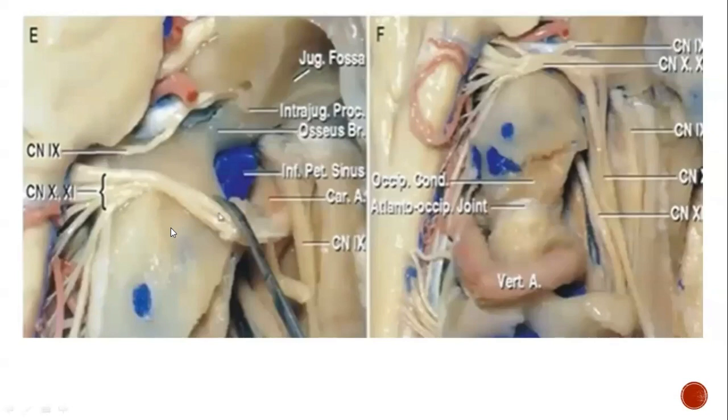Here we have retracted these nerves, and we are basically showing the interjugular process, which is the process on the temporal and occipital bones, and medial to it travels the cranial nerve 9, which we can appreciate here. And this is the cranial nerve 10 and 11, which are slightly lateral, and we have retracted them further. This is the inferior petrosal sinus, which drains into the internal jugular vein.